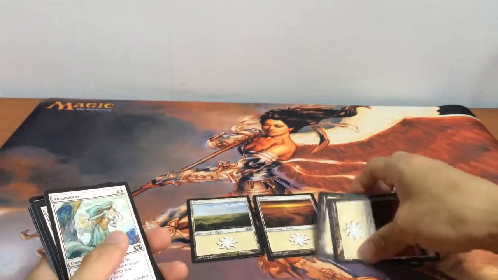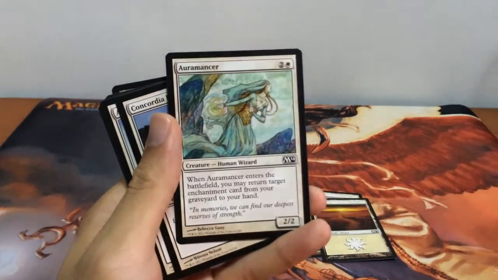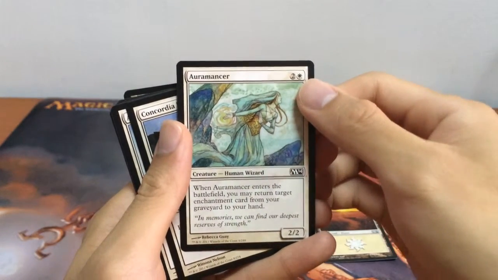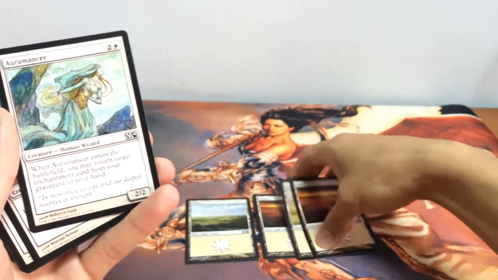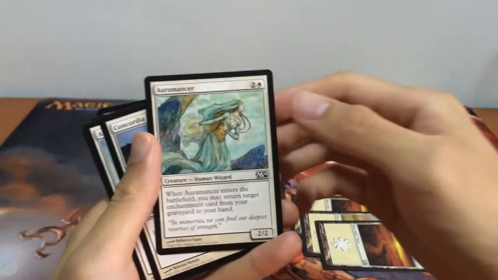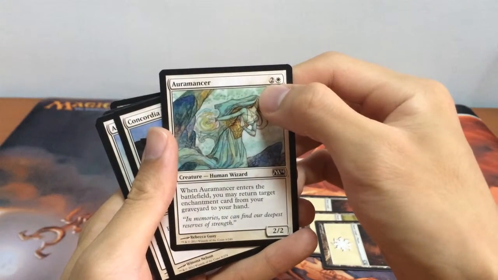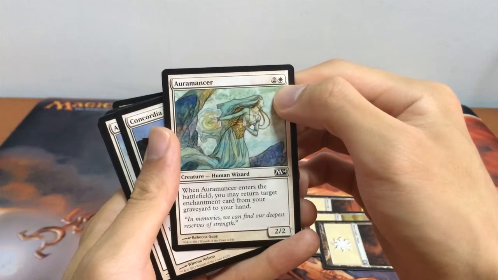For another example, we have our Auramancer, our 2/2 creature for 2 generic and 1 white mana cost. For this, we'll need to tap 3 Plains to generate 3 white mana, and we use 2 of them to pay for the 2 generic mana cost and 1 for the specific white mana cost.